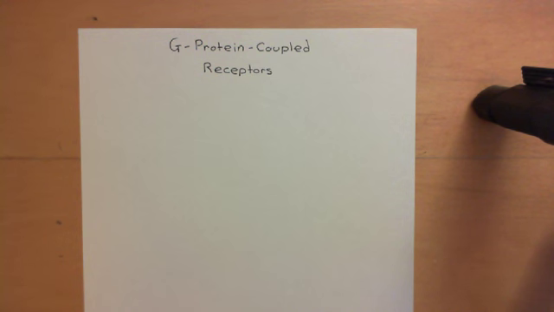We will then briefly talk about the signaling that the alpha subunits and the beta-gamma subunits participate in. And then we will talk about how you turn the alpha subunits off, how you get them to hydrolyze the GTP. So we'll talk about regulators of G-protein signaling, or RGS proteins.